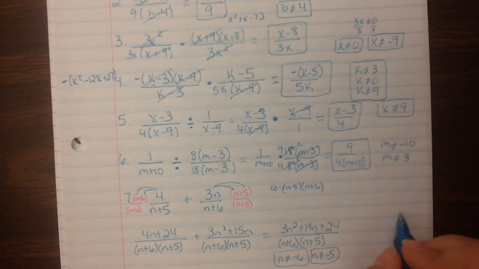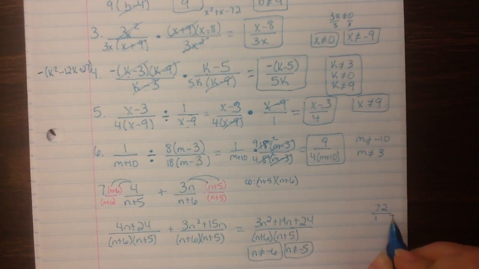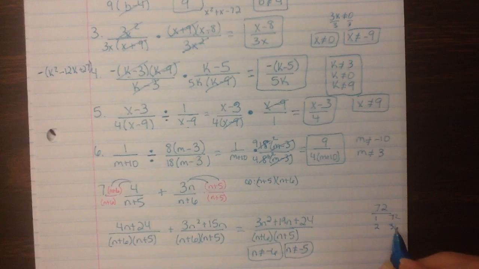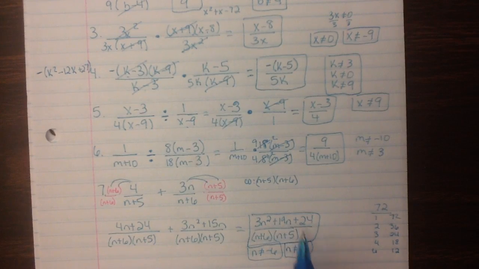Okay, and now I need to check and see if that will factor. So 3 times 24 for my AC method is 72. I need to see if I can get a factor of 72 that would add to give me 19. So 1 and 72, nope. 2 and 36, nope. 3 and 24, no. 4 and 18, no. 6 and 12, nope, that gives me 18, not 19. So since I don't have a set of factors of 72 that adds to give me 19, that tells me that this trinomial does not factor, so that's how I know I'm at my end. Now if it did factor, I would need to factor and then see if anything canceled.